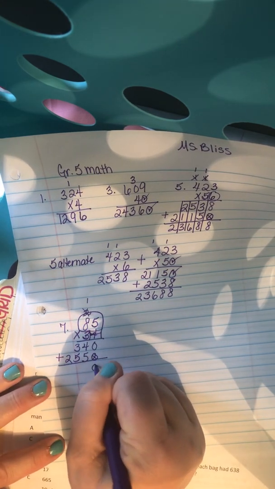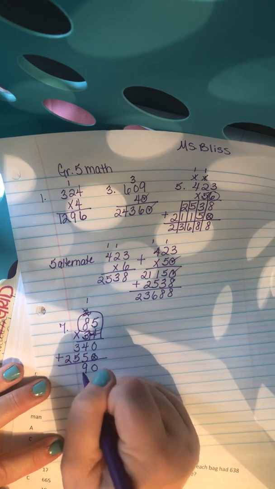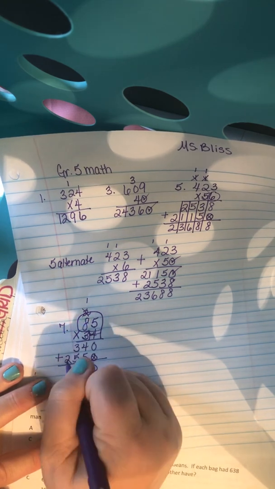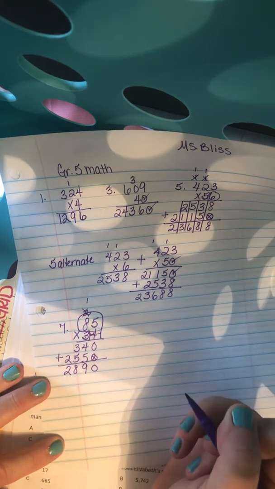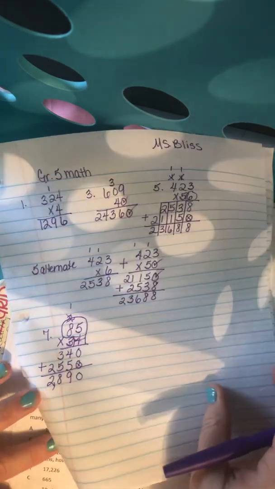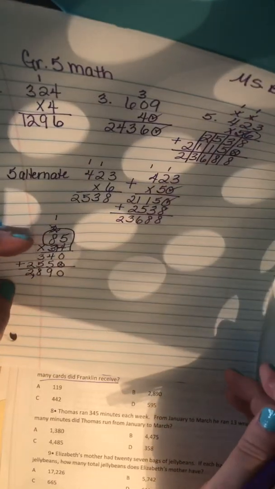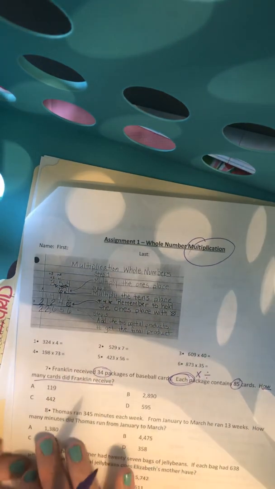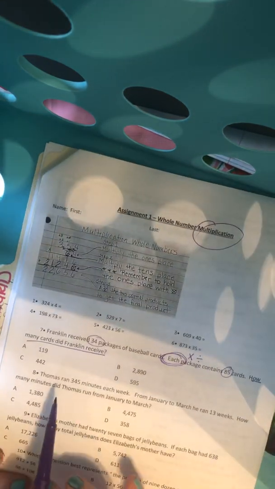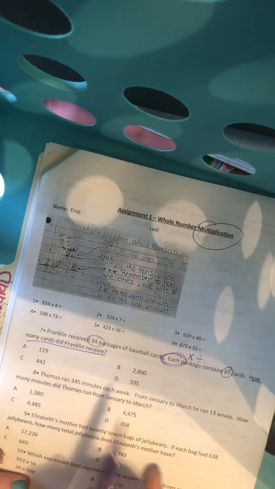0 plus 0 is 0. 4 plus 5 is 9. 3 plus 5 is 8. And 2. Okay, so let's make sure that's an answer choice. Oh, I was like on the wrong problem. It is, it's B. All right, so you're going to do 8. I'm going to read it to you. Thomas ran 345 minutes each week.